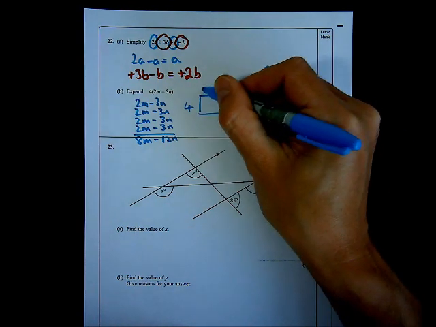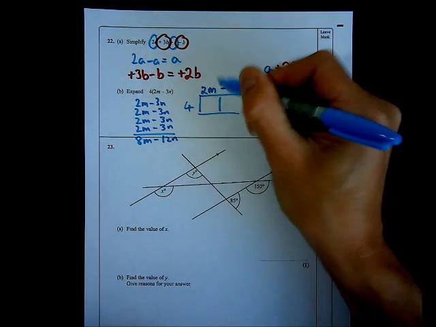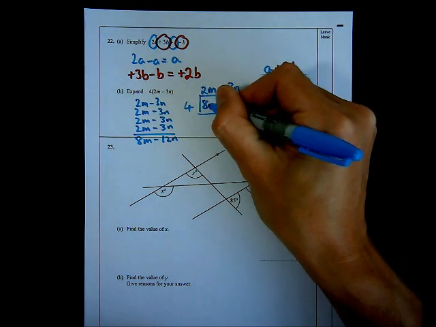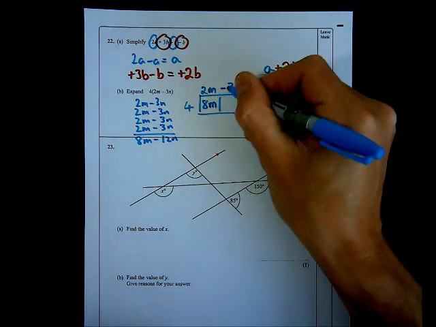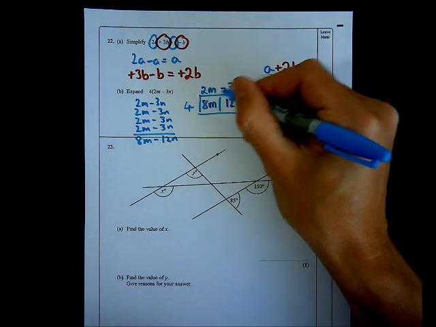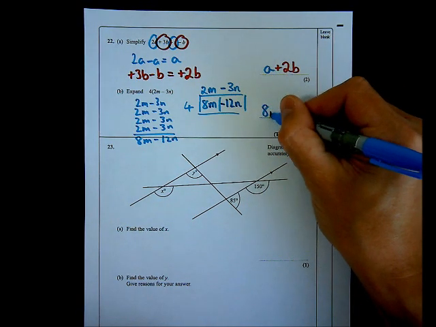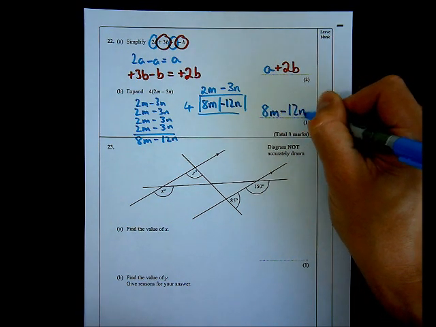Or I could write it in a grid with 4 lots of 2m, take away 3n. So 4 lots of 2 would be 8, 4 lots of 2m would be 8m, 4 lots of 3 would be 12, 4 lots of 3n would therefore be 12n, and I'm taking that away. Either way, same answer, 8m, take 12n.